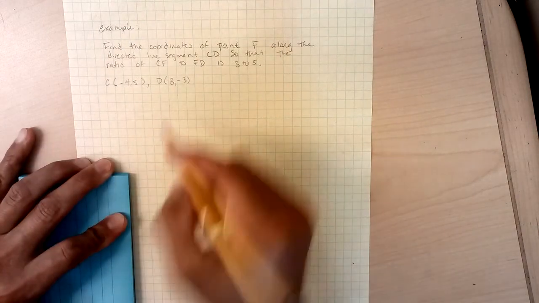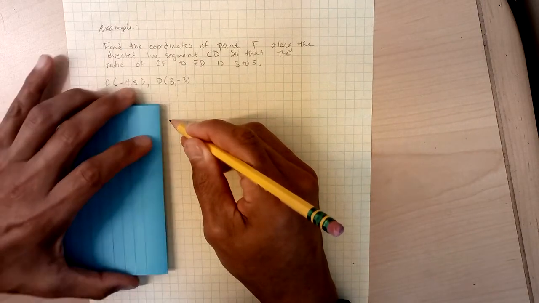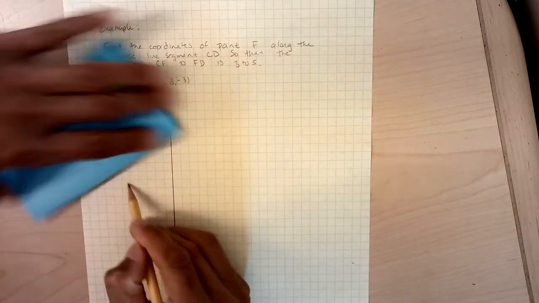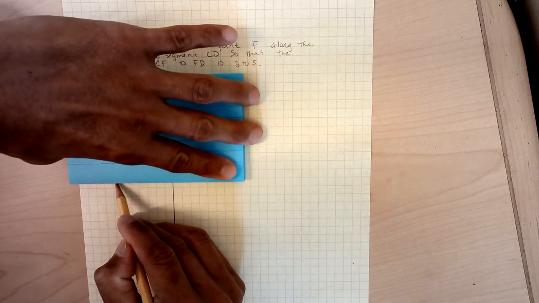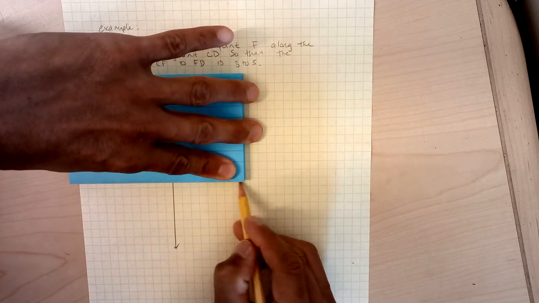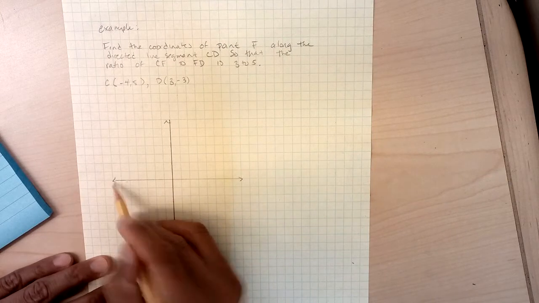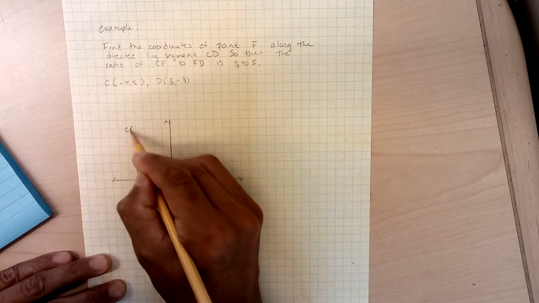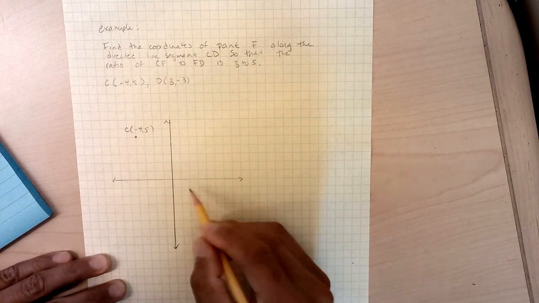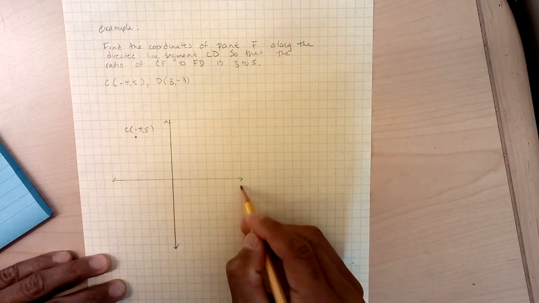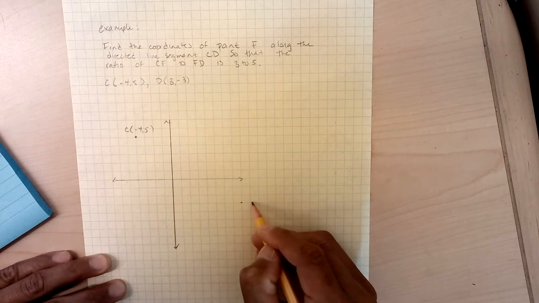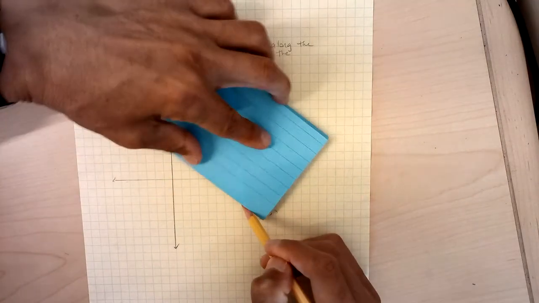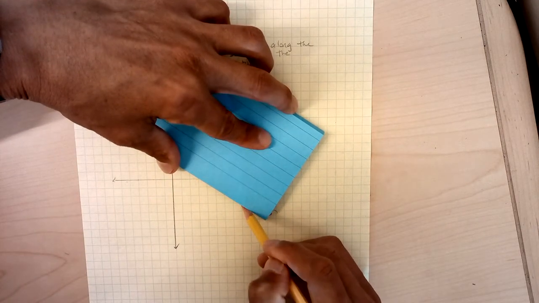So the coordinates of C are given, -4, 5. The coordinates of D are given, and I'm going to graph those points in my coordinate plane. So if you have your own graph paper, it would be extremely helpful if you used that. But C has the coordinates -4, 5. That's in quadrant 2. I'm going to label it. D has the coordinates 8, -3. Sorry, I'm going to label that as well. And then I want to find the coordinates of point F.